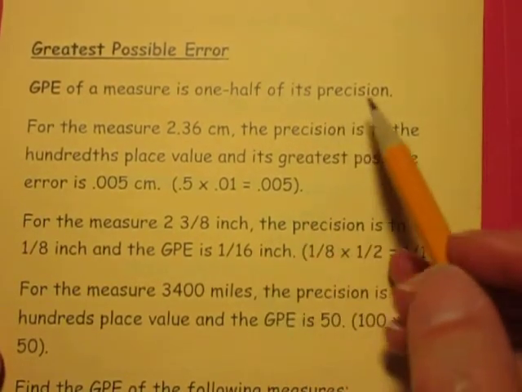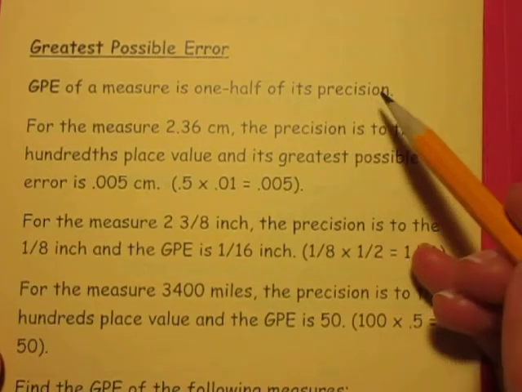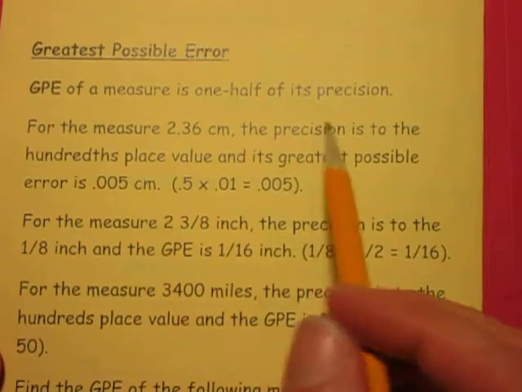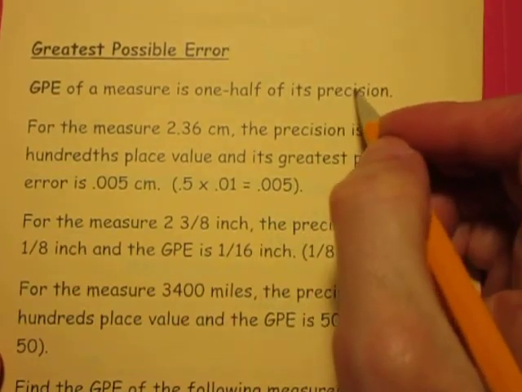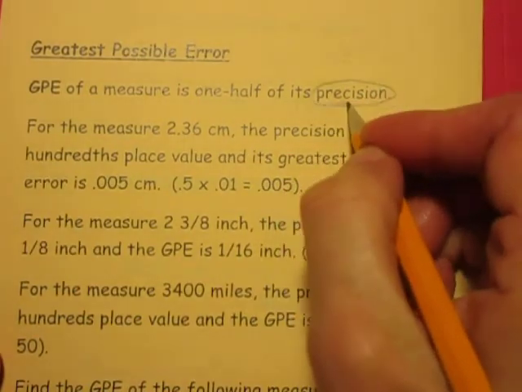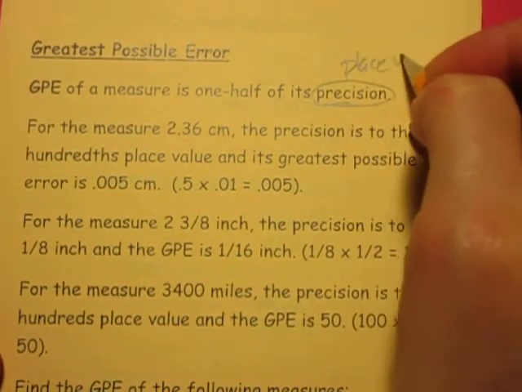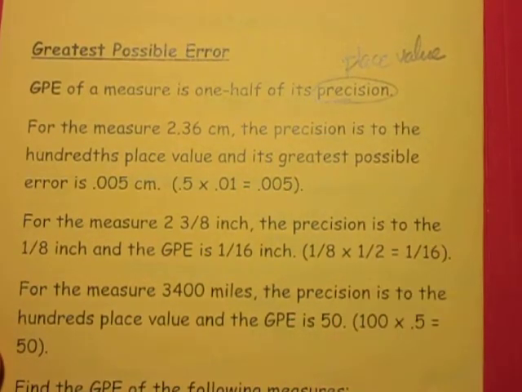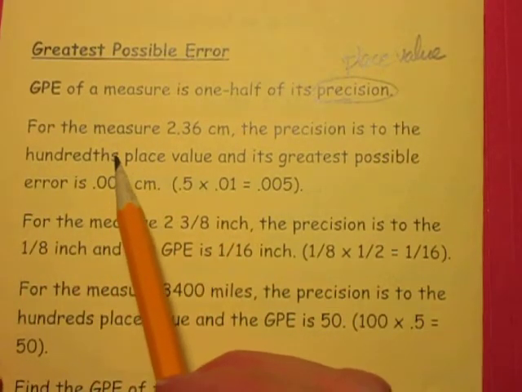Okay, in this lesson we're going to take a look at a few measures and calculate the greatest possible error. GPE is the measure of 1/2 of its precision. If you're looking at the measure, whatever the amount is, precision, if you remember, is the place value of the rightmost significant digit. So you're looking at that place value of that rightmost significant digit, in other words, the last digit. Okay, so let's just dive in and do a couple examples and then I'll talk about the significance of it.